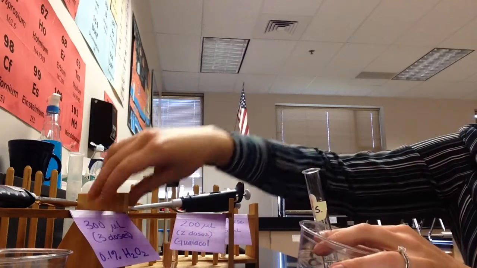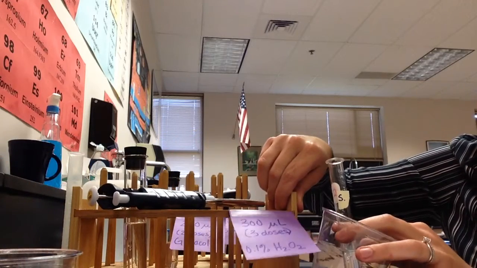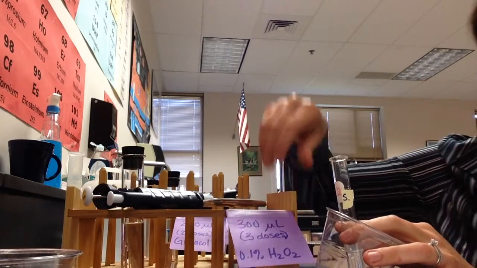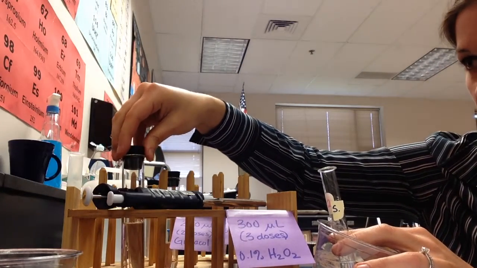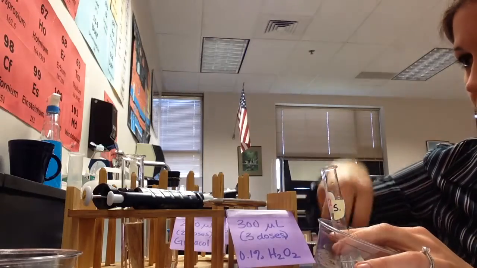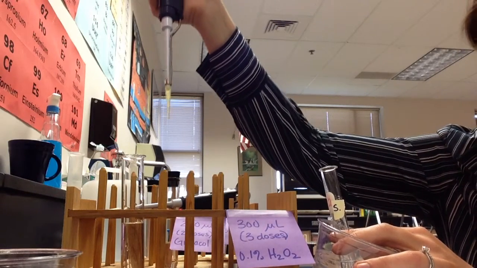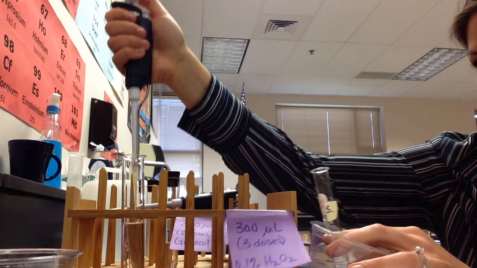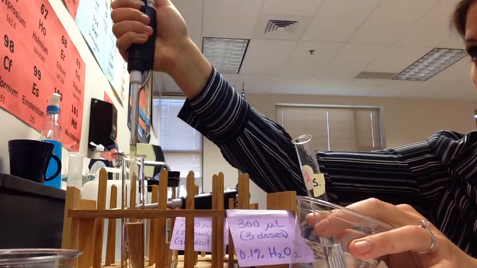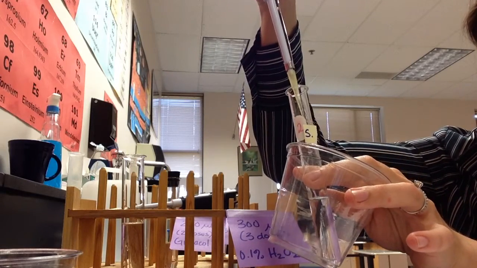Next, we're ready for our hydrogen peroxide. And again, these are going to be in different places around the room just to make sure you don't get confused. Here we need 300 microliters of our hydrogen peroxide. Take the cap off. Same technique as before. Press down to the first stop, submerge the tip, and allow it to come up. Okay, into my test tube.